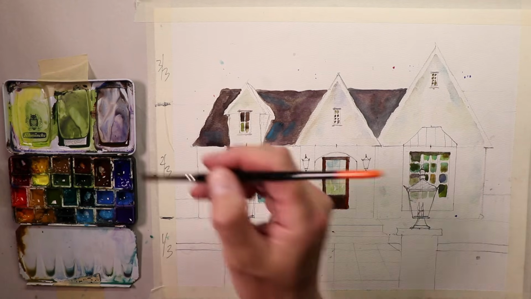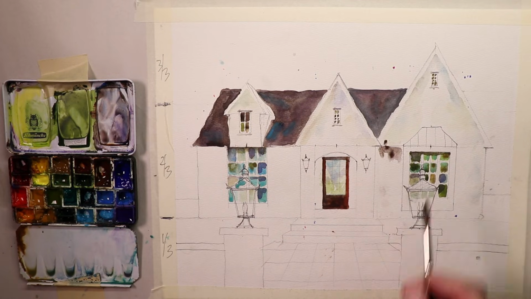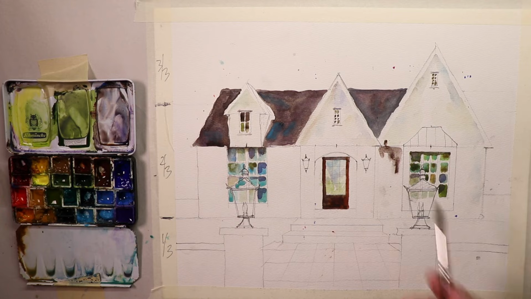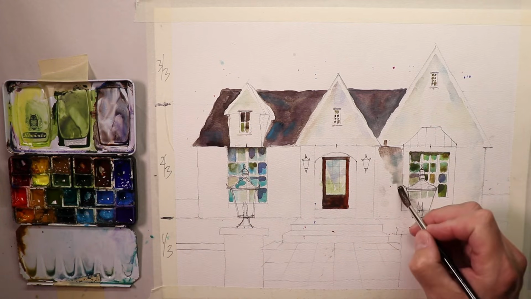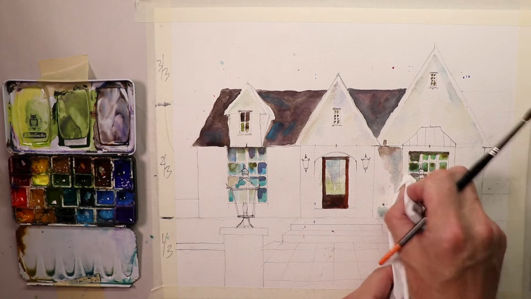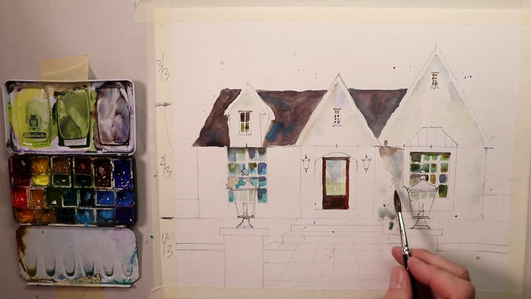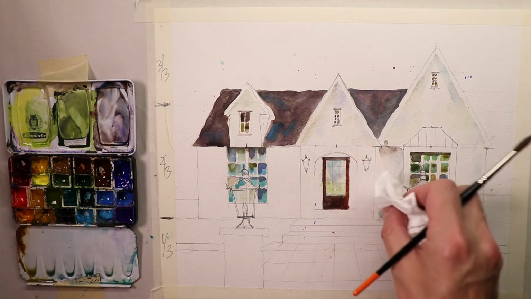Okay, let's do some more shadowing. So I'm doing some shadowing. I'm just going to mix it in different colors here. And don't forget, the shadows are going to dry lighter. So if you put in a wash, you can always blot up a little bit with a tissue if you feel you've gone too dark with a shadow.